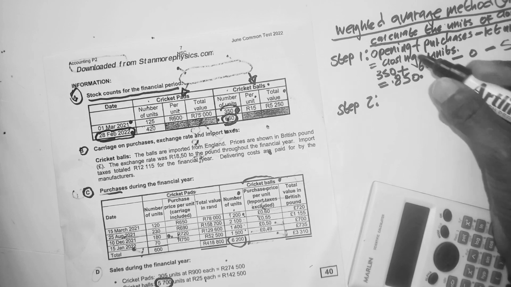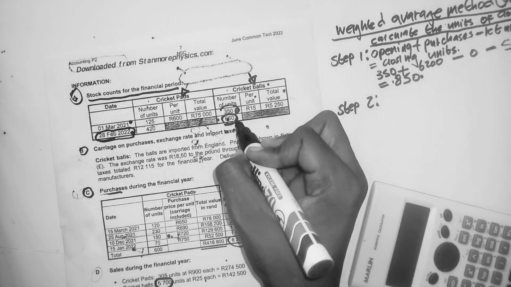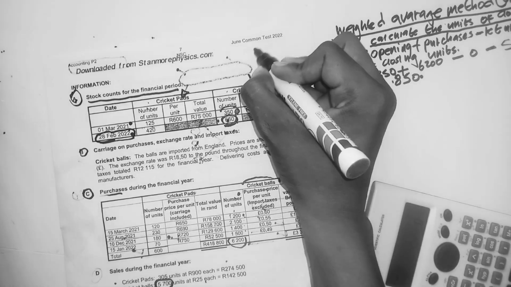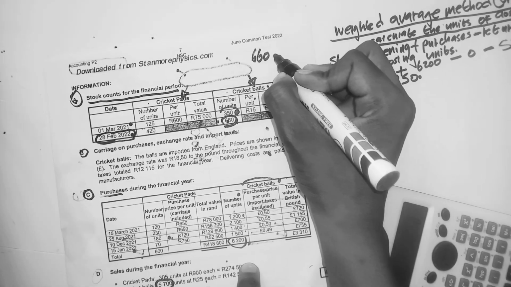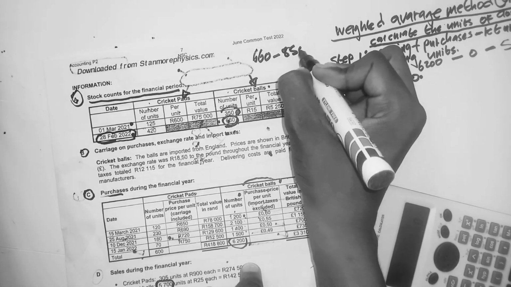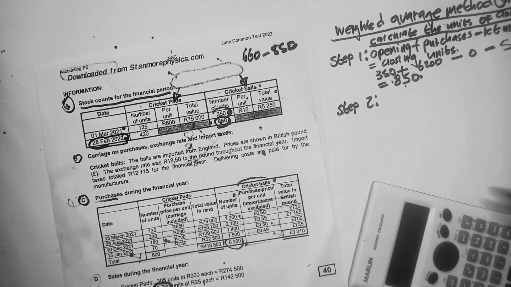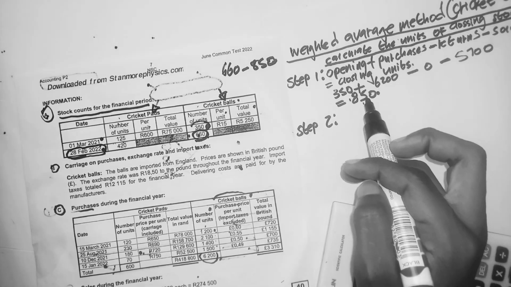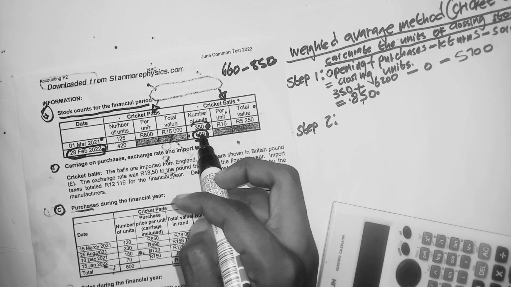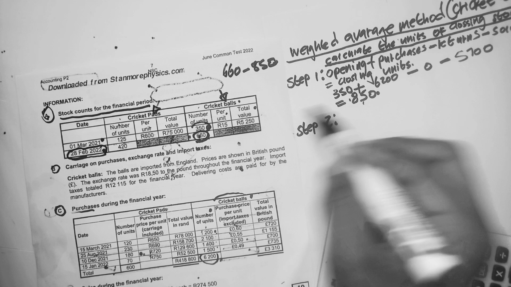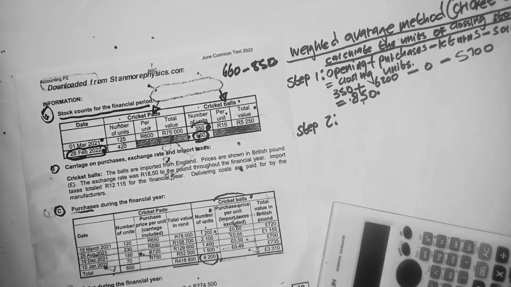And what they gave us is 660. Now they contradict. Usually this amount has to be the same. Here it was supposed to be 660, and here it was supposed to be 660. If it's not 660 in both places, the amounts are not the same.